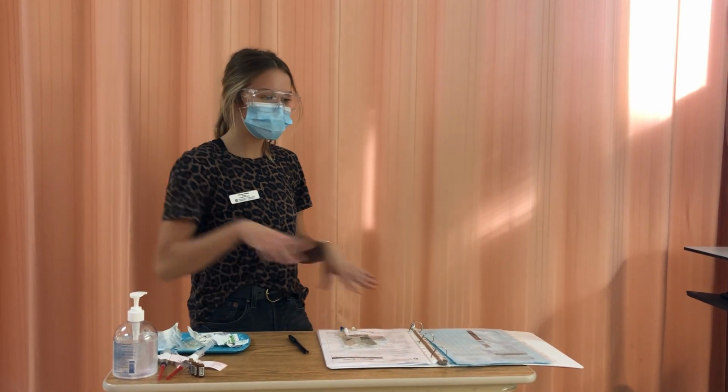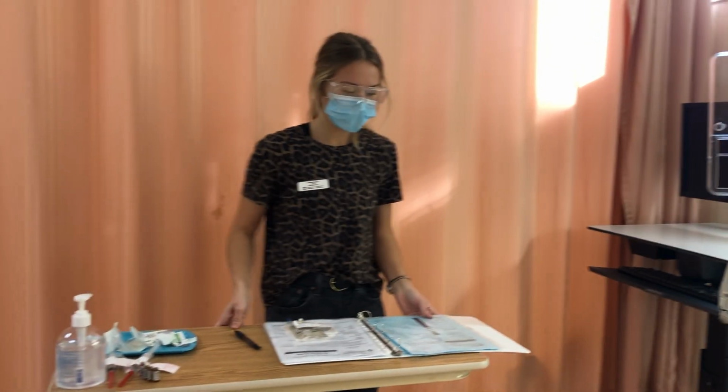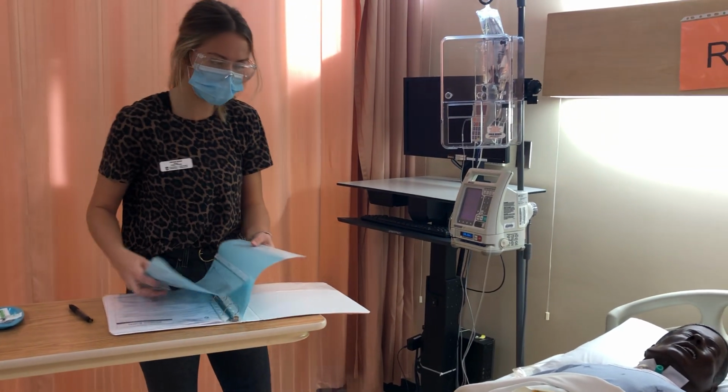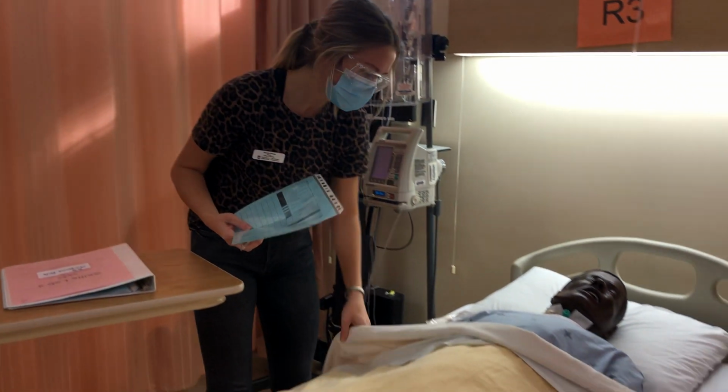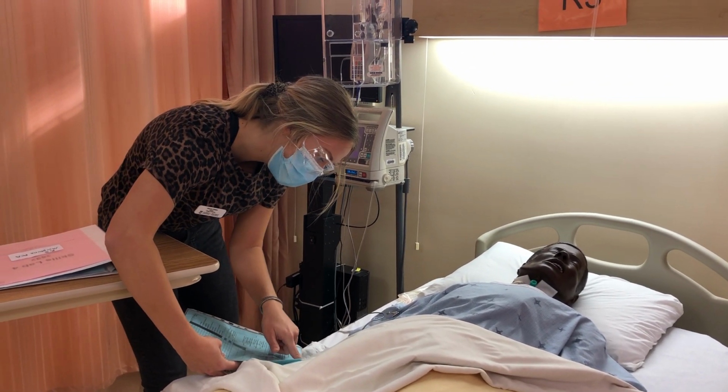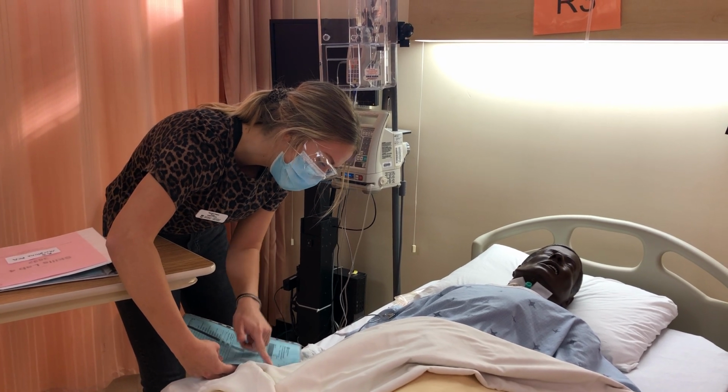So knock, knock, knock, doing a general check on my way in. Hi, my name is Hannah. I'm a student nurse looking after you today. Before I proceed, I'm just going to do one last check of the wristband here. So I have Marcy Paris, FIN number 123 123 456 456 789 789.